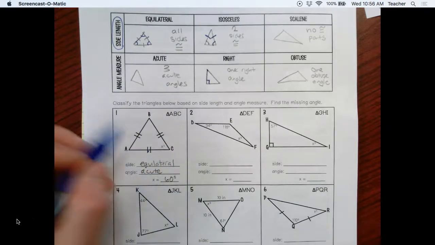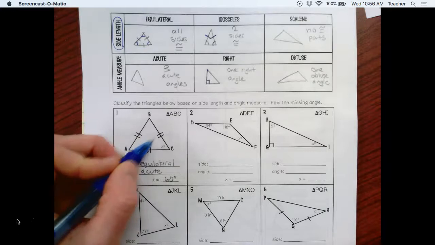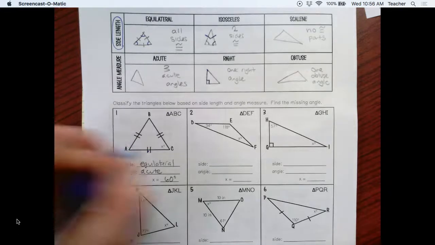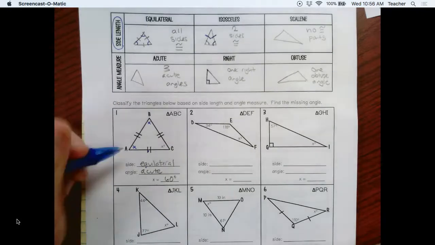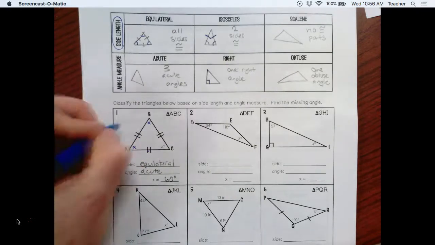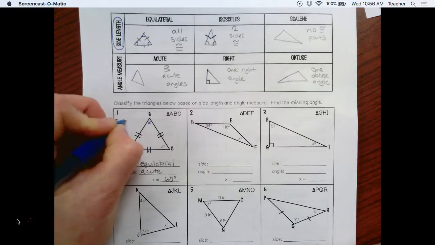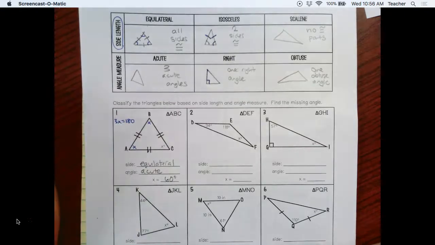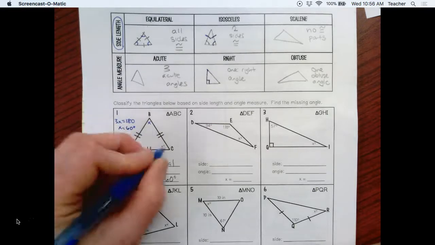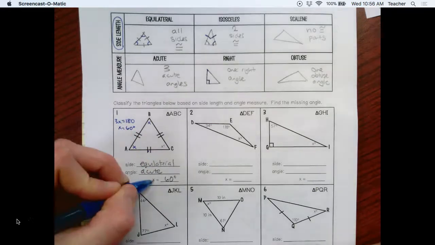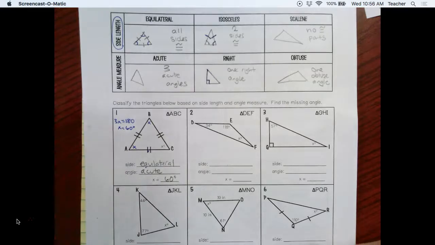Now, if these sides are all congruent, that means all of the angles are congruent. So x plus x plus x, three of them, equals 180 degrees. So x has to be 60. Each one of these is 60 degrees. So x is 60.